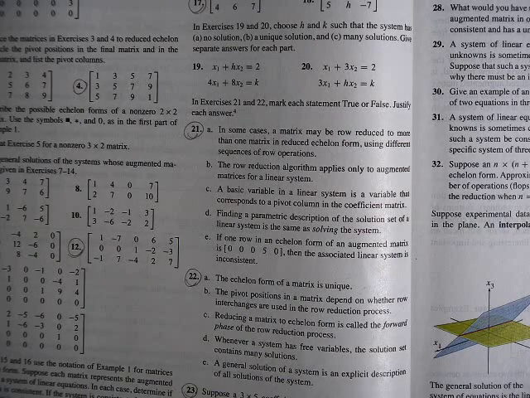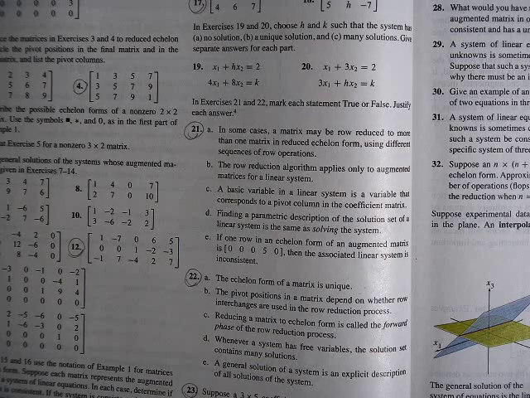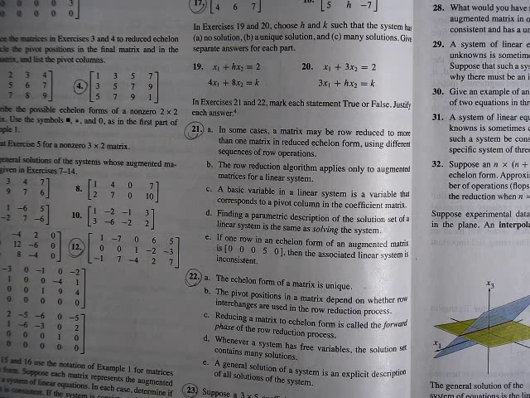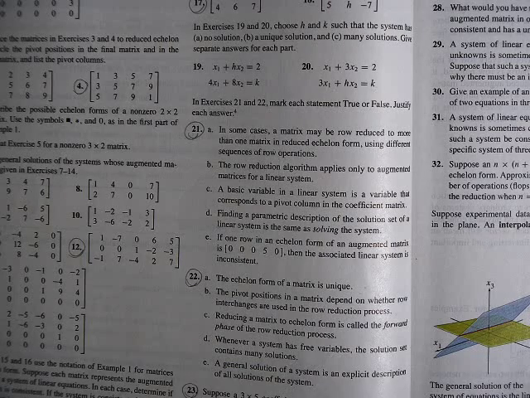So this is false because they stuck reduced in there. If they take reduced out, it's true. The row reduction algorithm applies only to augmented matrices for a linear system. No, it's false. You can do it to any matrix.